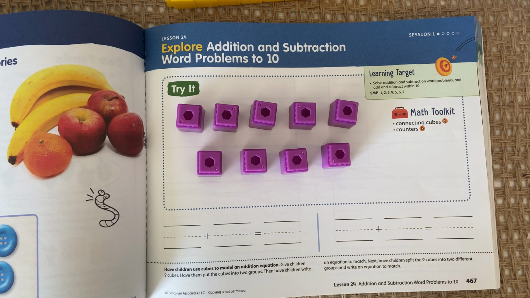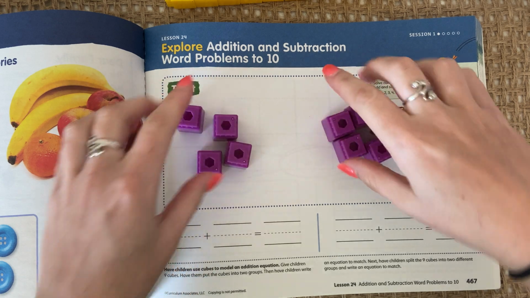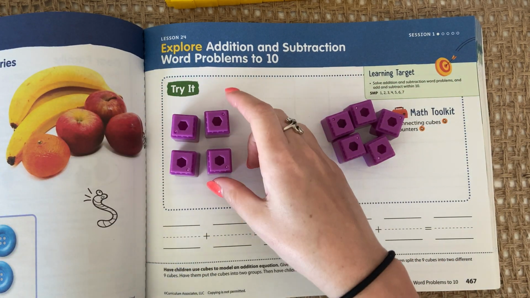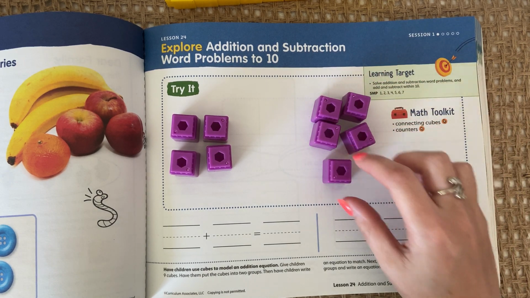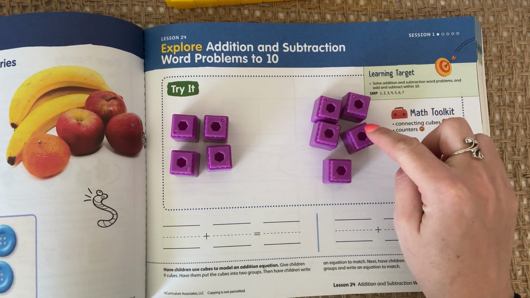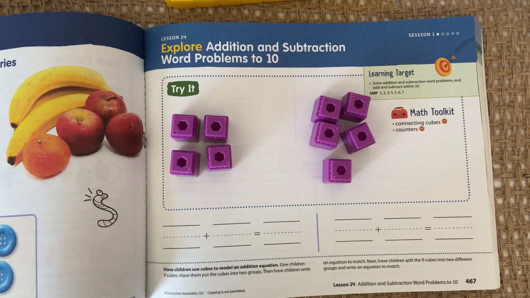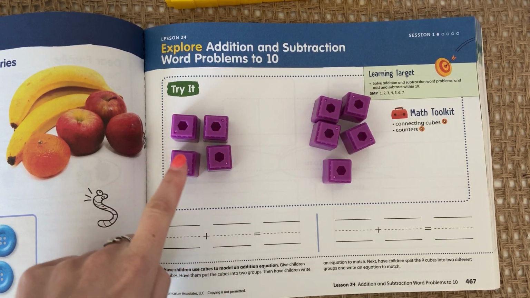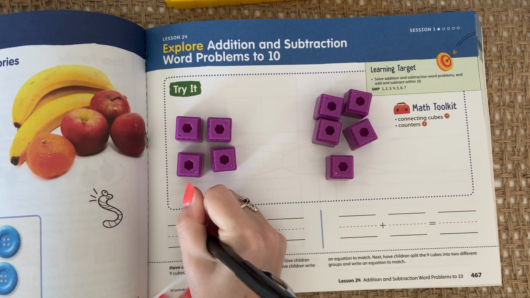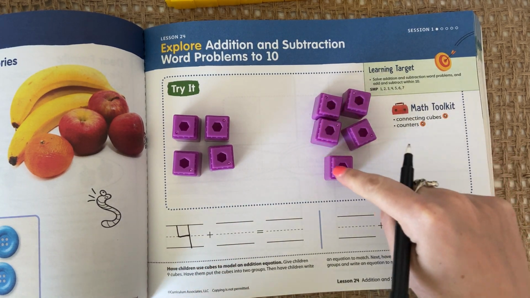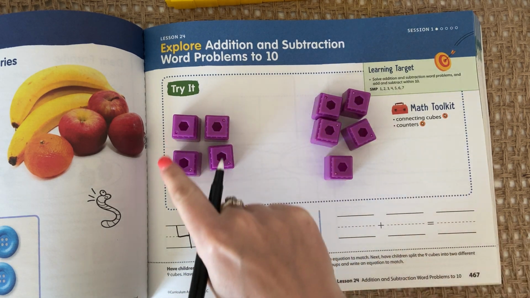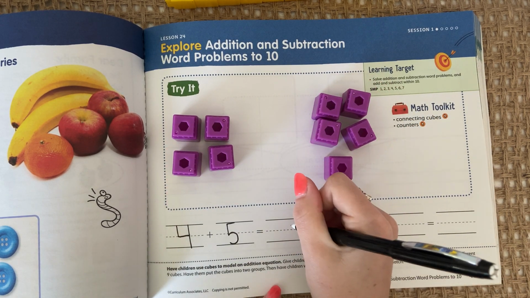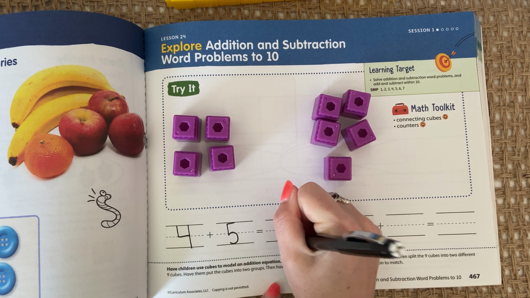Now we are going to split these cubes into 2 different groups. So let's do 4 over here. Can you make your group of 4 over here like this? Okay. How many do you have over here now? 1, 2, 3, 4, 5. So friends, we just made an addition equation because we know that 4, let's write 4, plus 5 equals how many together? How many did we have to begin with? 9, right? We know that 4 and 5 more equals 9.